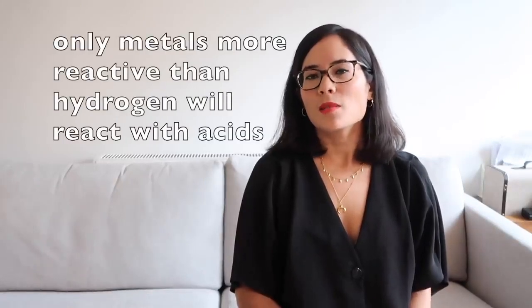Do notice that when you look at the reactivity series, only elements which are more reactive than hydrogen will react with acids, and that's because acids contain hydrogen, such as hydrochloric acid, it's HCl, sulfuric acid, H2SO4, nitric acid, HNO3. So in order to react with acids, they must be more reactive than hydrogen.